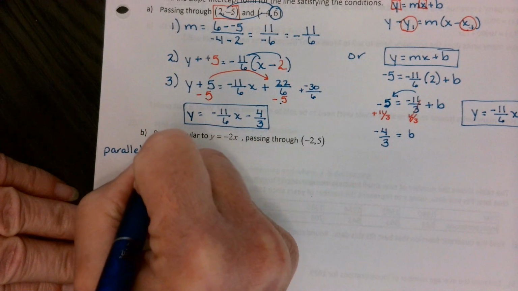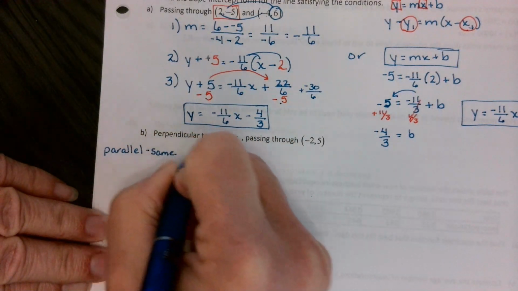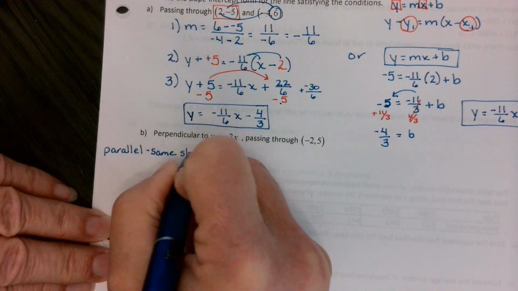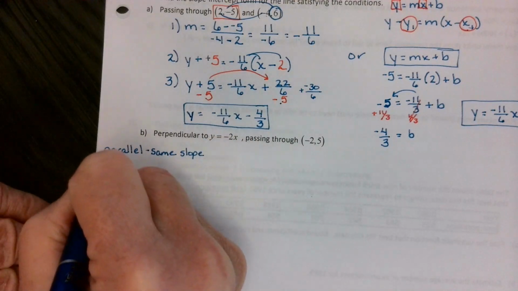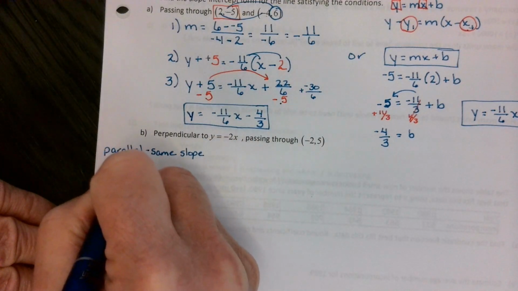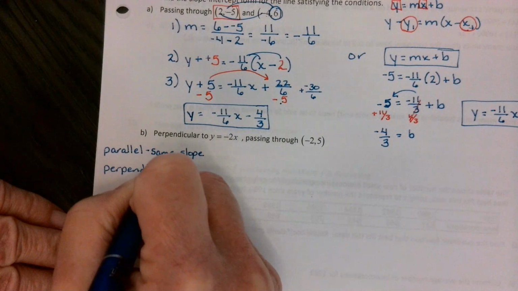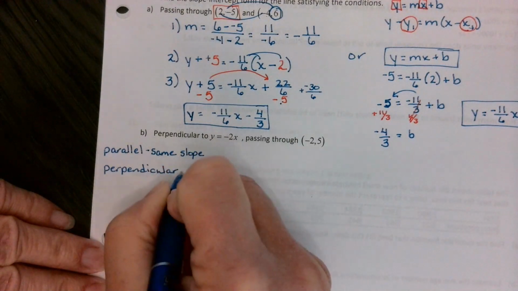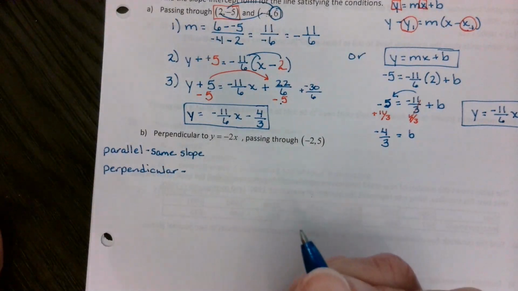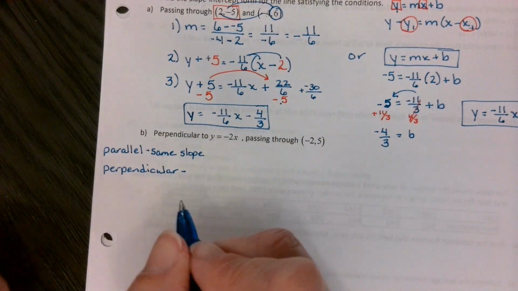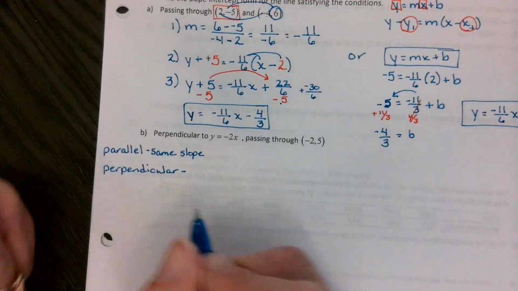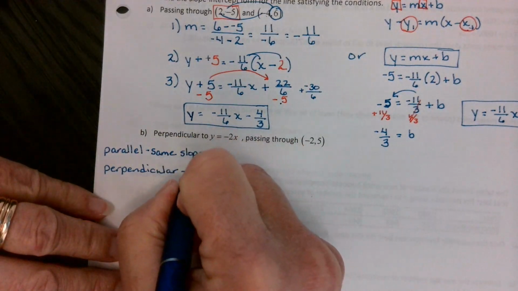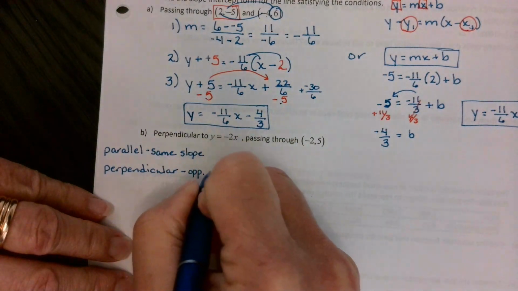Parallel lines have the same slope. Perpendicular are, they say negative reciprocal. Just means if it's negative, it'll be positive. If the slope was positive, it'll be negative. I like to call it opposite reciprocal.